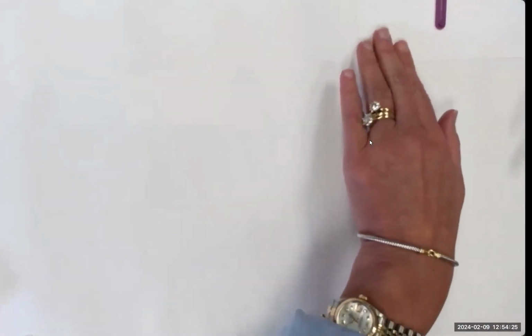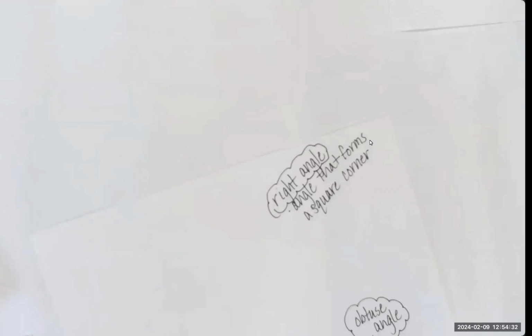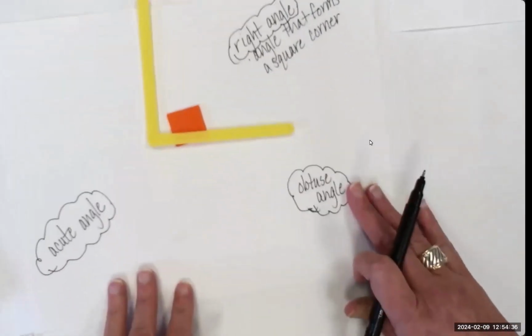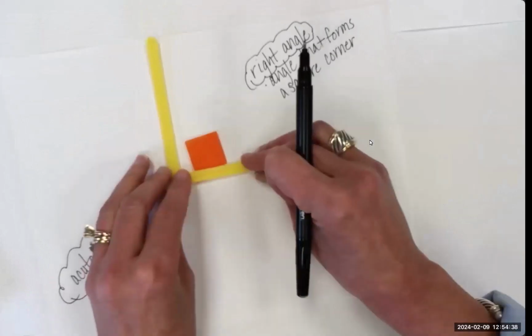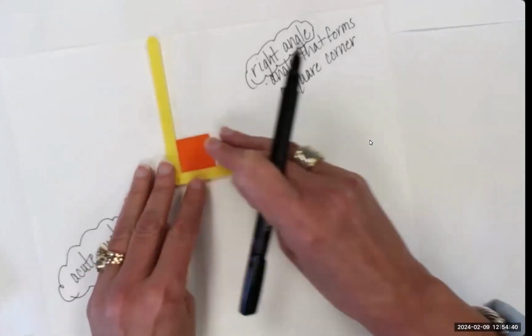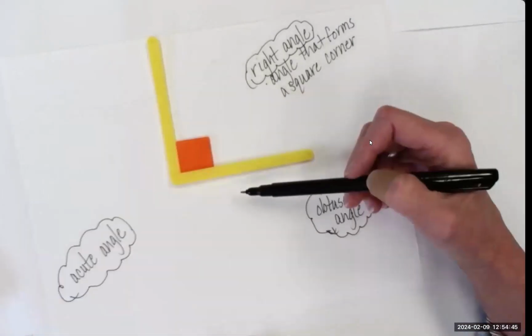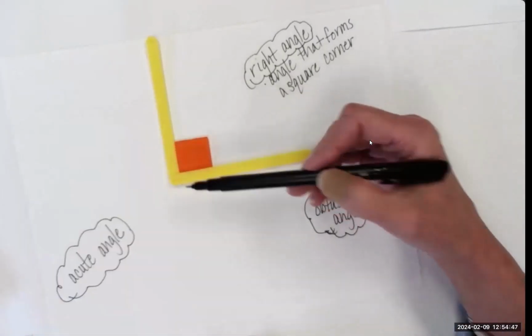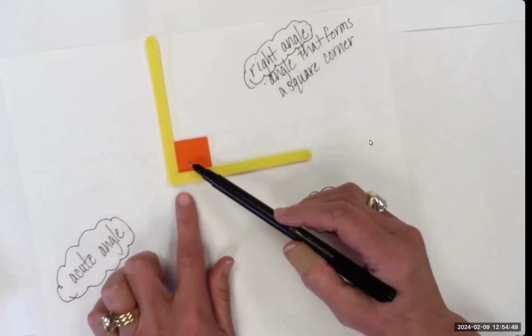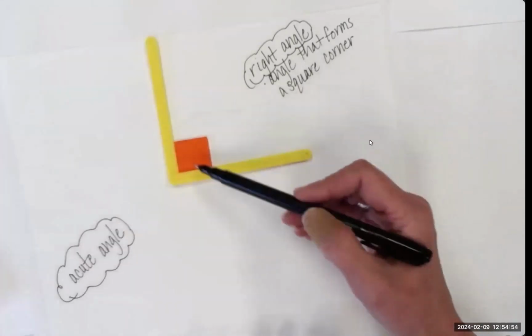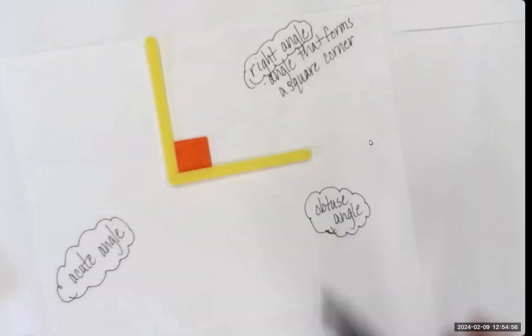The other attribute our kids have to learn about and know about are the types of angles. The right angle is what all of our learning is anchored in this IOA. A right angle is an angle that forms a square corner at the vertex of where two sides meet here. And you can see this square corner. You can also check, it makes a capital L, letter L, and check that as well.